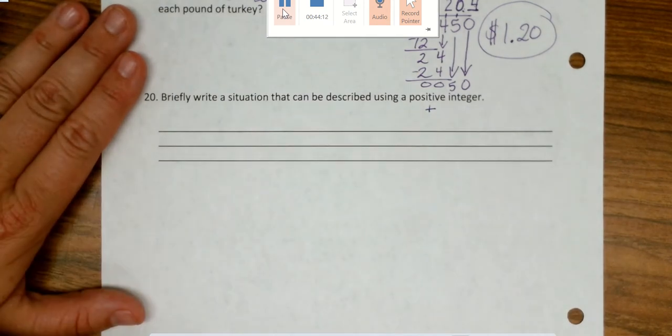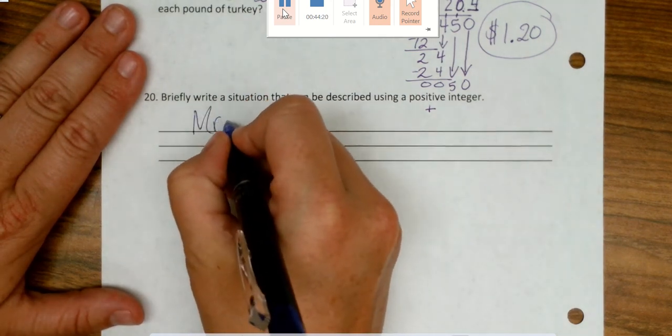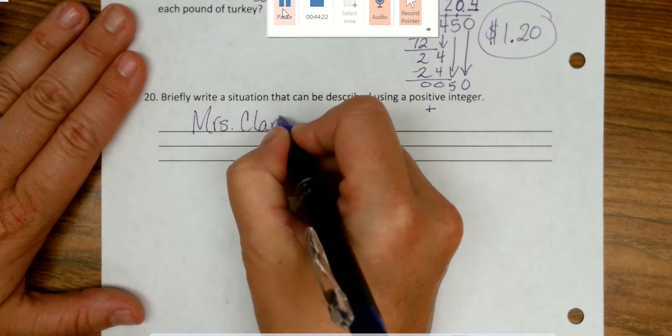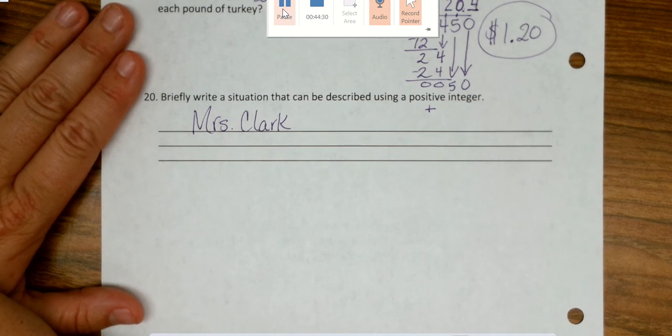So let's see, we haven't talked about Mrs. Clark yet, have we? No, we haven't. We love Mrs. Clark. We love all of our 6th grade teachers. But let's go with Mrs. Clark. So, Mrs. Clark, she has a little tutoring going on the side, right? Little side hustle.